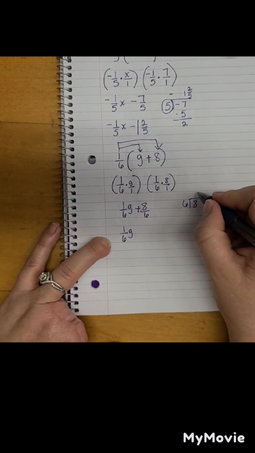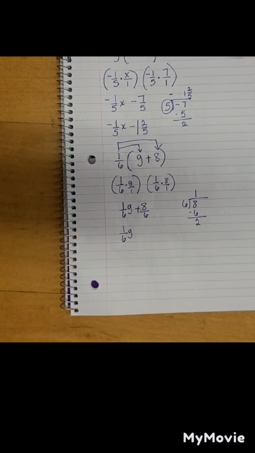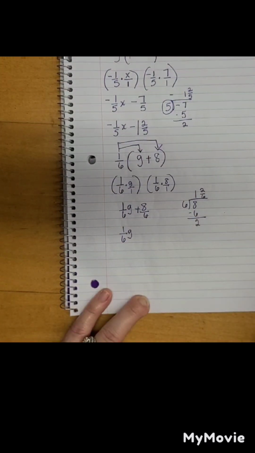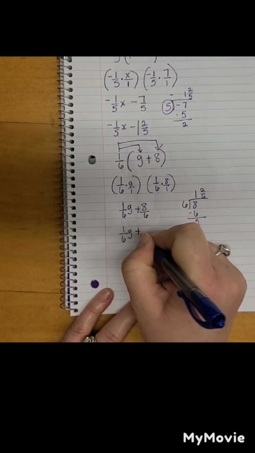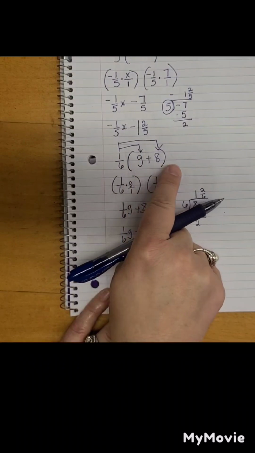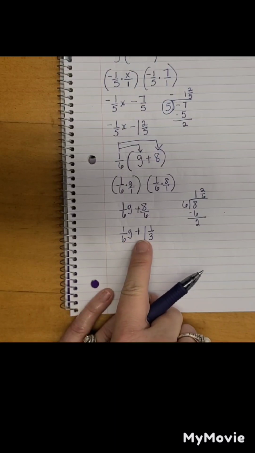6 will go into 8 how many times? 1 time. You're left with 2. Now look, you may get a number different than 2. It's not always going to be 2. It just happened to work out that way. So my fraction would be 2 over 6. And I know that 2/6 is equivalent to 1/3. Positive 1 1/3. So 1/6 times the group, G plus 8, is equivalent to 1/6 G plus 1 1/3.